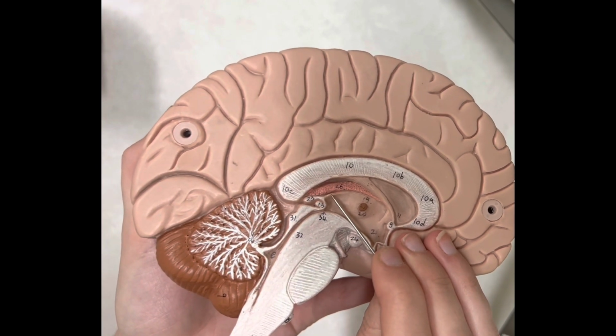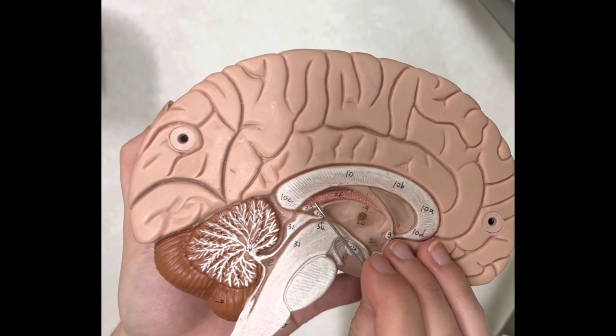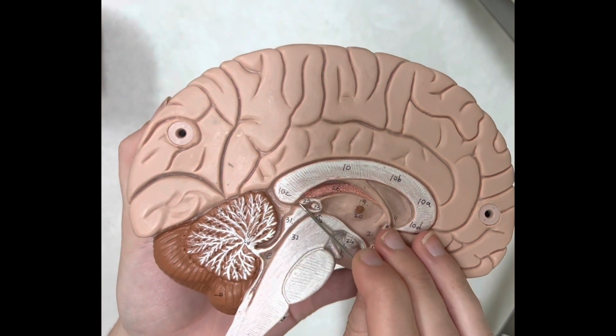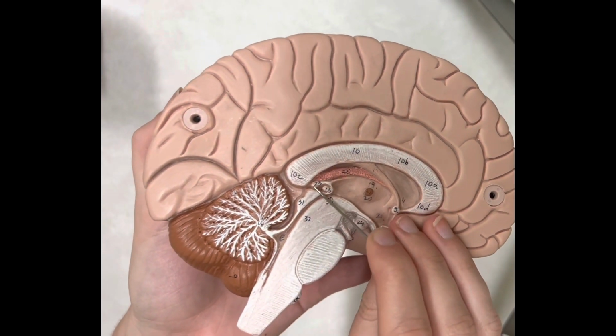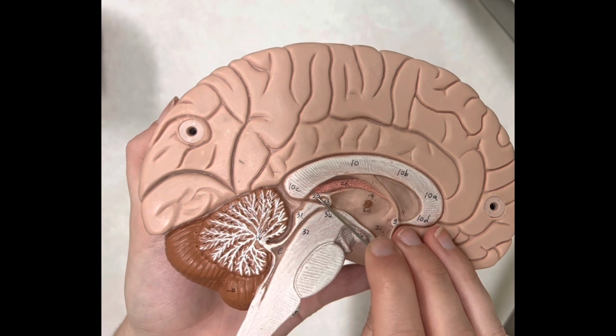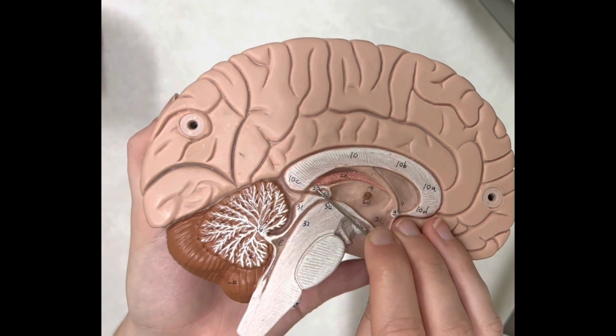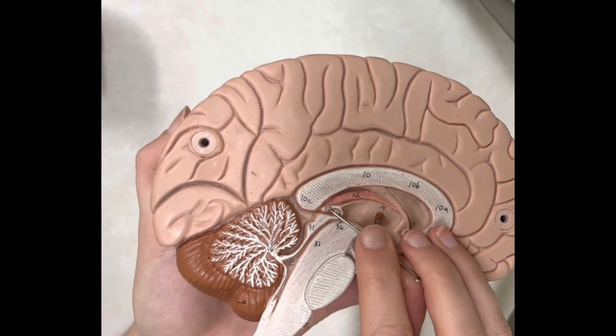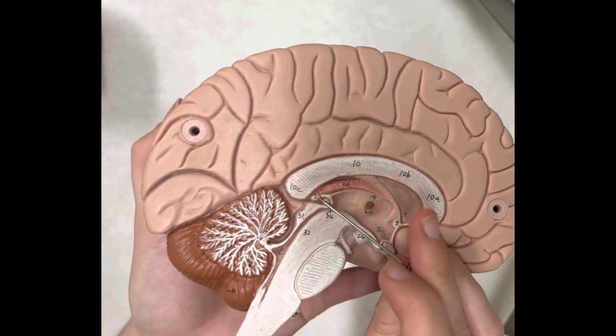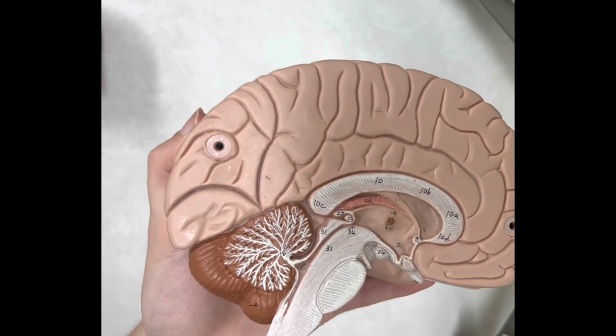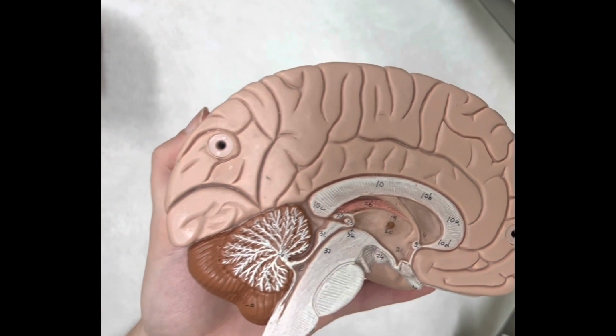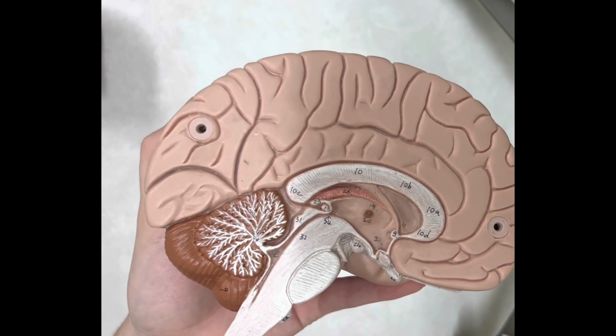So habenula, reward system, you win that reward. Then you're gonna have your pineal body, all right? That's this little guy right next to those. That's your pineal body. It's super important in what? I hope you said your circadian rhythm. So that's like melatonin, it secretes melatonin, your pineal body. It's important in your sleep-wake cycle.